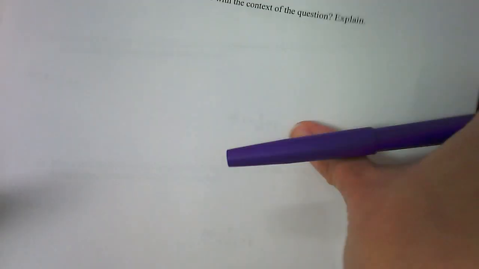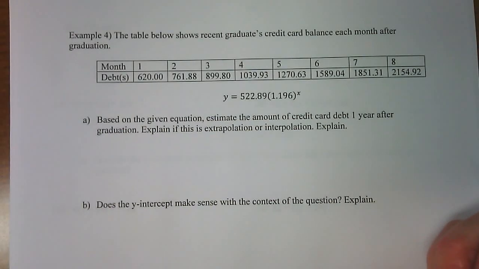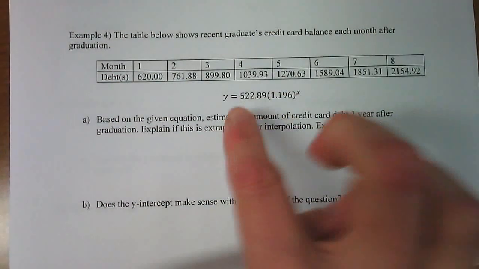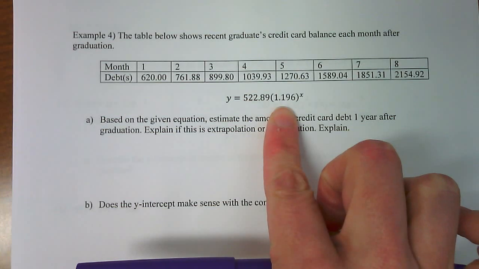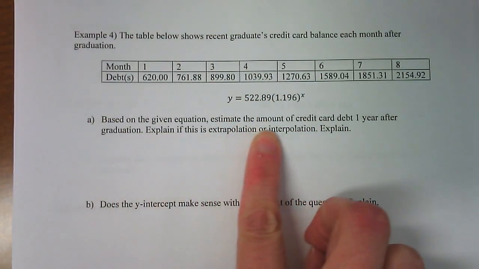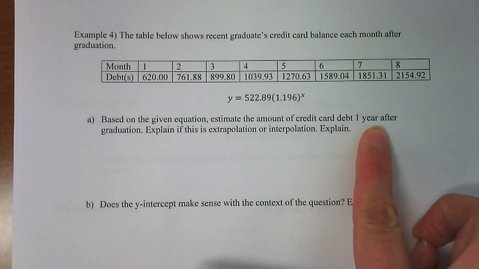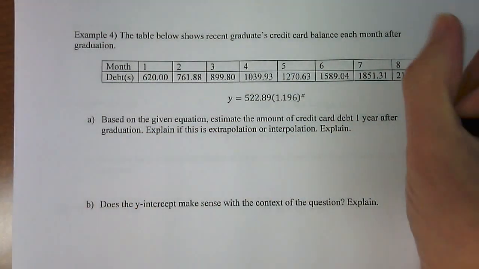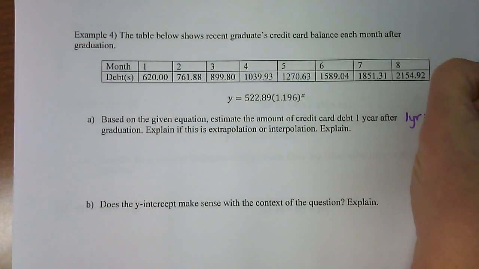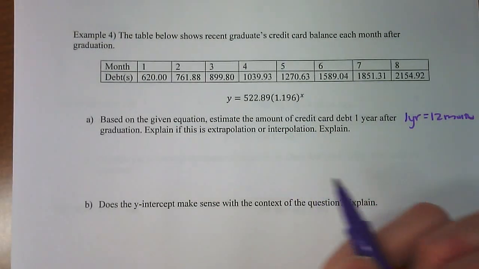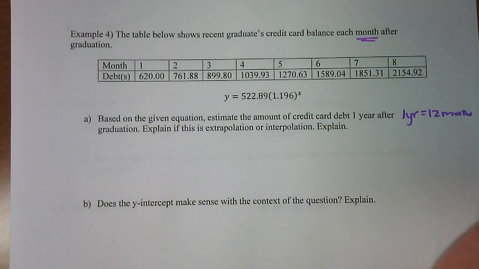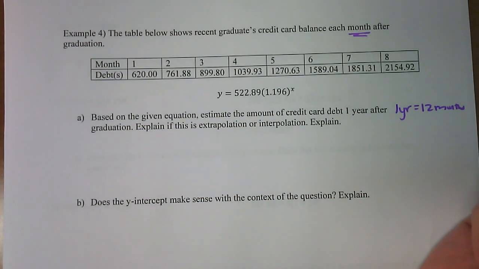Example 4. The table below shows a recent graduate's credit card balance after each month of graduation. And then we have an equation, a best fit here. Based on the given equation, estimate the amount of credit card debt 1 year after graduation. So we have to remember that 1 year is 12 months because this specifically says each month after graduation.